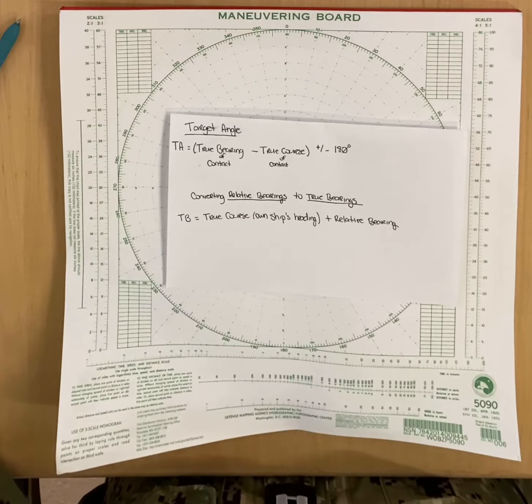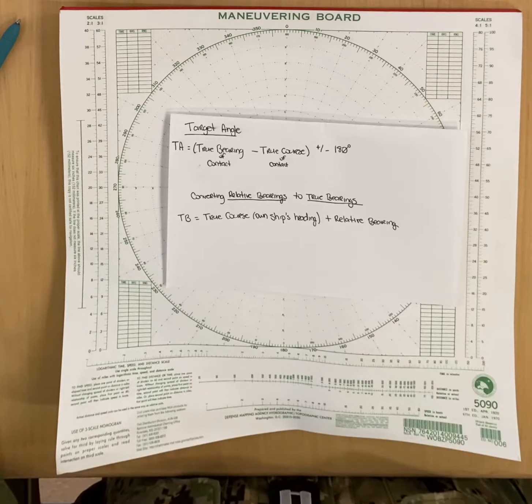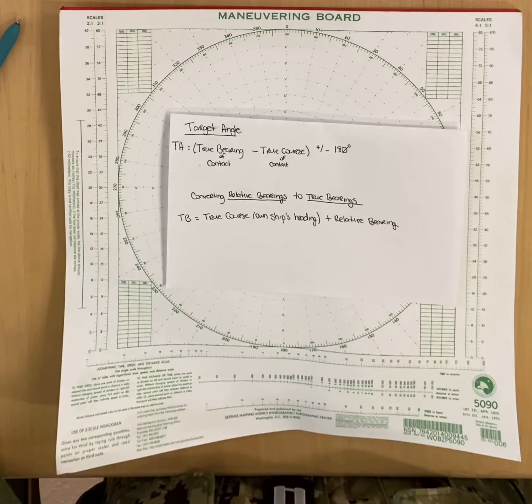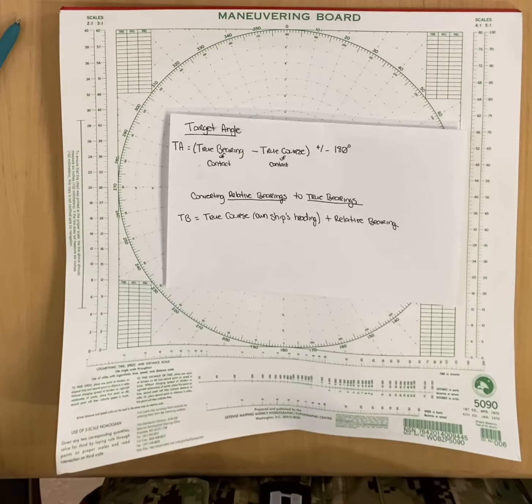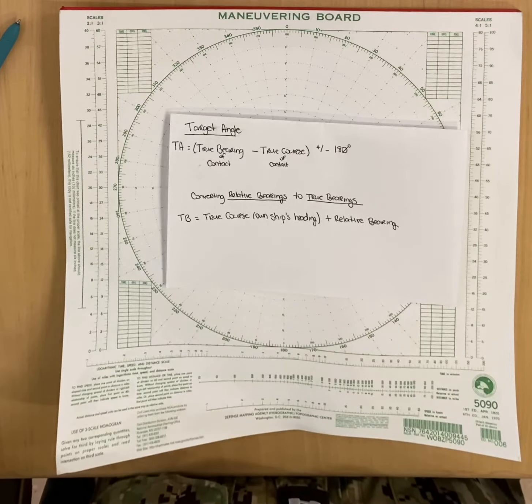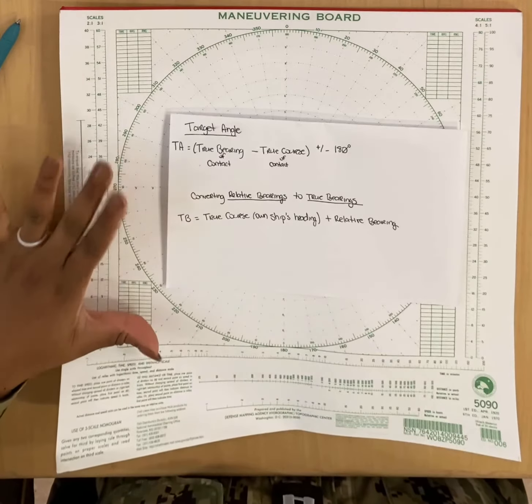Second formula that we're going to use a lot is the formula to convert relative bearings to true bearings. So that one equals true bearing equals the true course of own ship's heading plus the relative bearing. And that's how you'll be able to convert a relative bearing that could potentially be given in the problem to a true bearing so that you can plot it on your MoBoard.